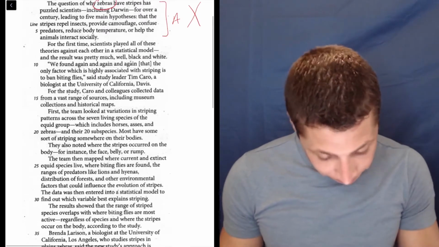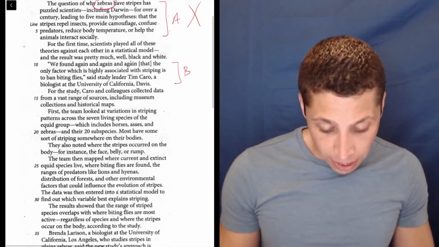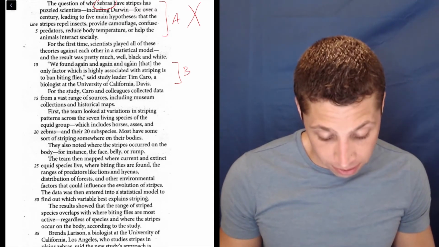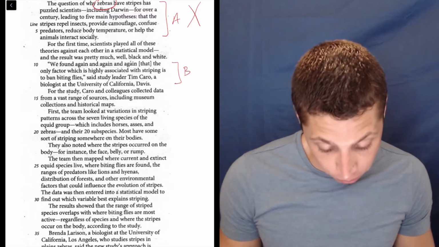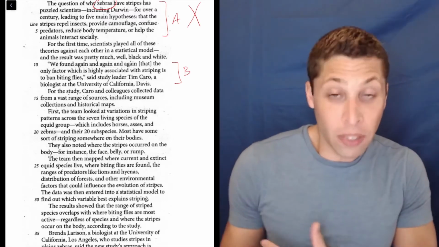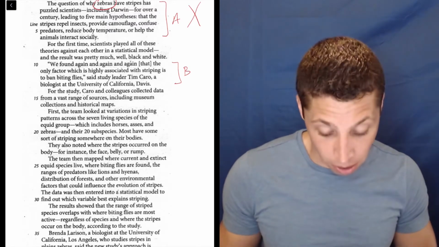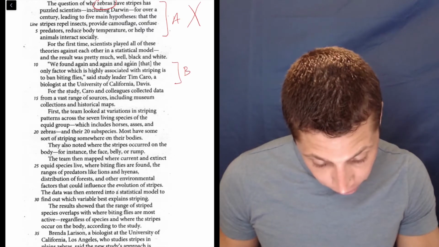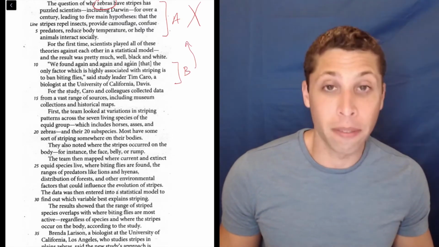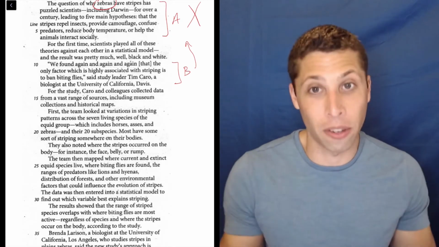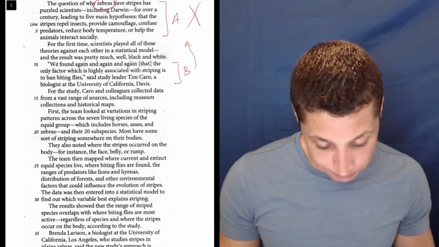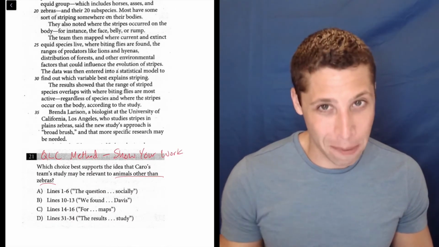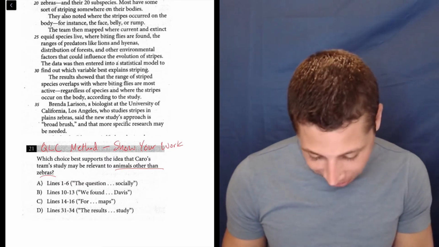10 to 13. Okay. "We found again and again and again that the only factor which is highly associated with striping is to ban biting flies," said study leader Tim Caro, a biologist at the University of California, Davis. Well, they're not specifically mentioning zebras, but they're still talking about zebras here. We can read back and see that, yeah, they're still talking about zebras. This is still just a follow-up of the main thing that we just read, which is like what's the theory that's going to be the most right. Nothing but other animals. The flies don't count. Okay, we need to think about the stripes, not just that there's flies. So that gets rid of B.